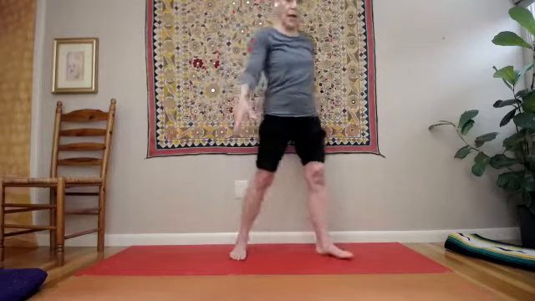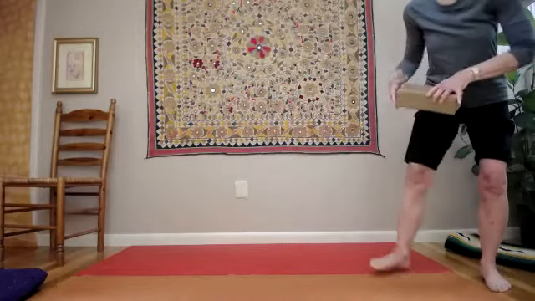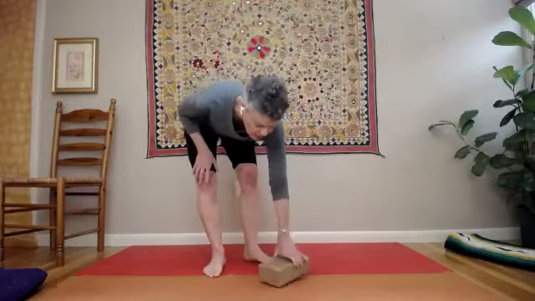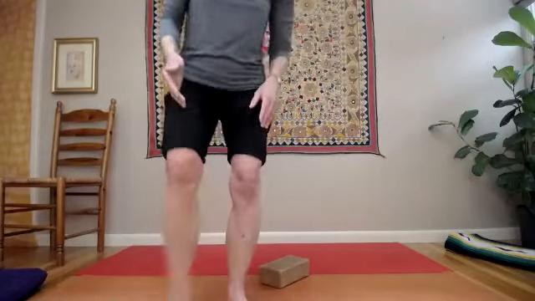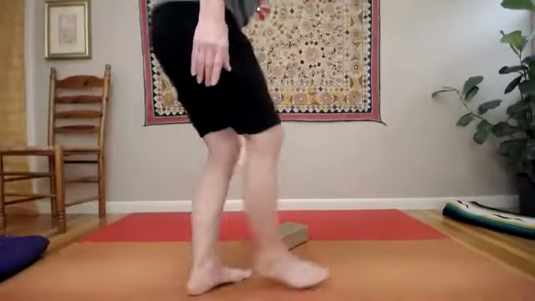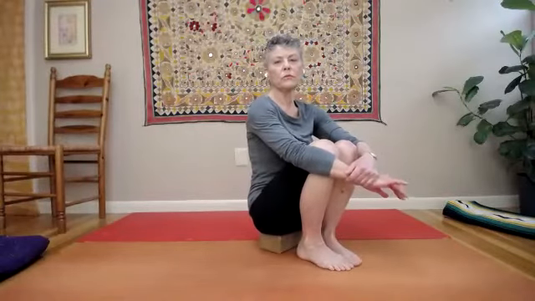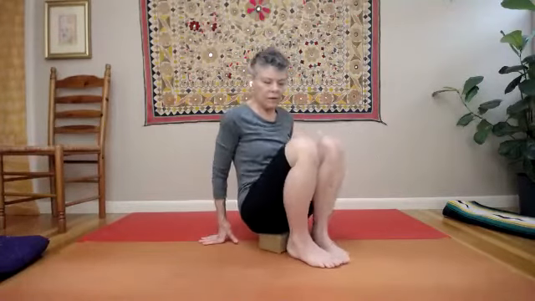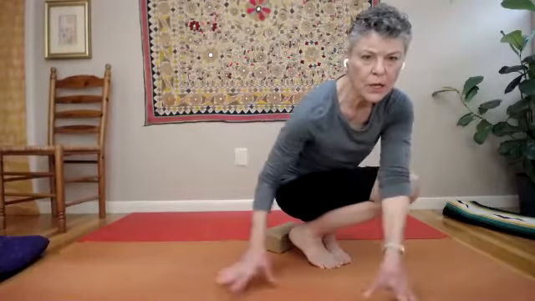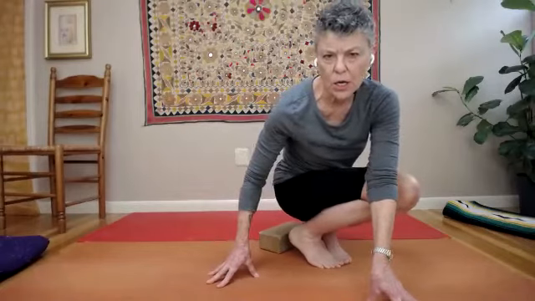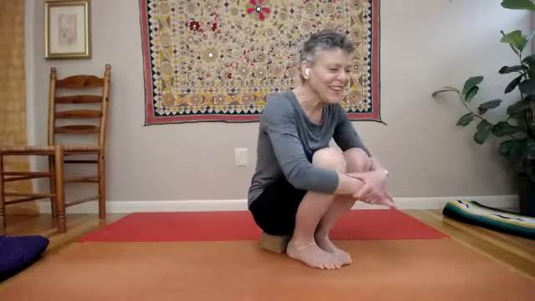Good. Now, pasasana. So you're going to come down, and I'm going to sit on my block because that's the easy way to do it. You sit on your block like this. Pasasana, if you like, could be up like this. You could do it that way. My heels are off the ground when I do that. I'm just doing this because I like it like this.